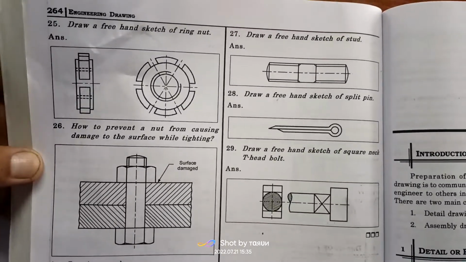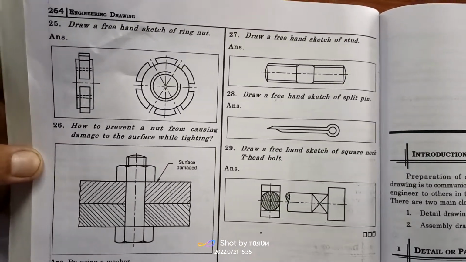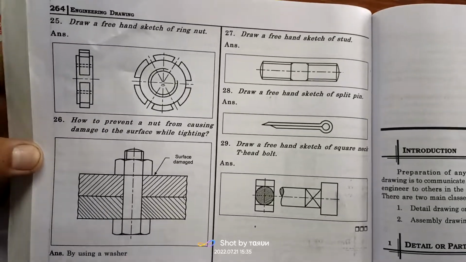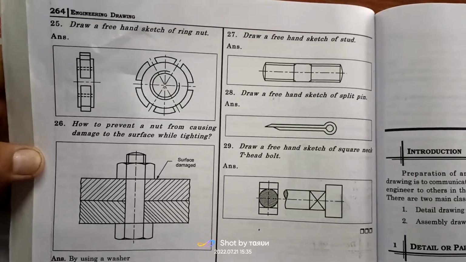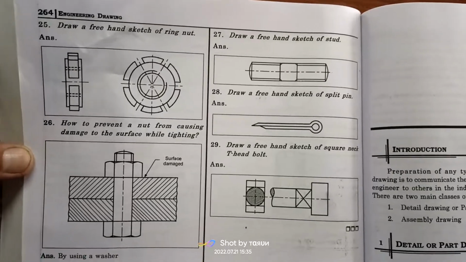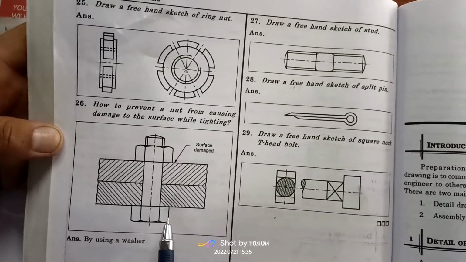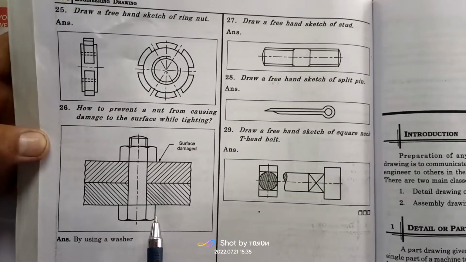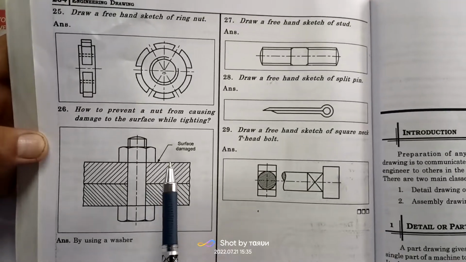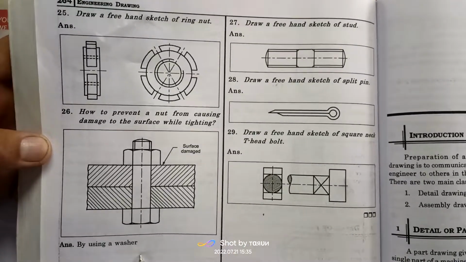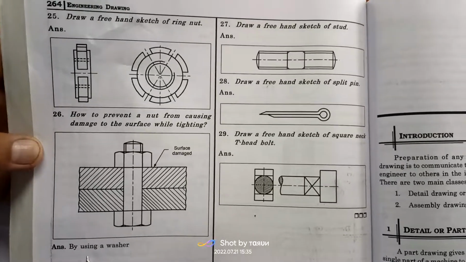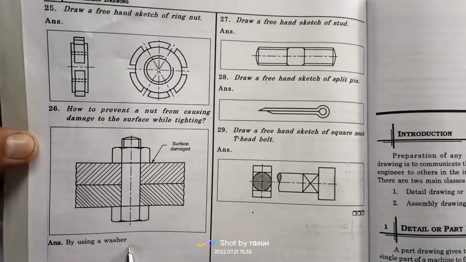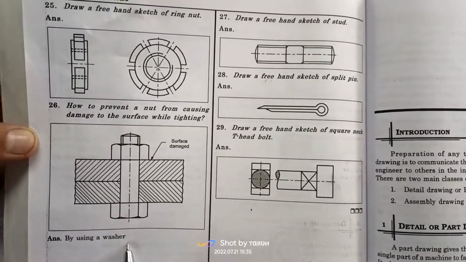Draw the freehand sketch of ring nut. This is the freehand sketch of ring nut. How to prevent a nut from causing damage to the surface while tightening? So we use washer. Washer is used to prevent damage to the surface.